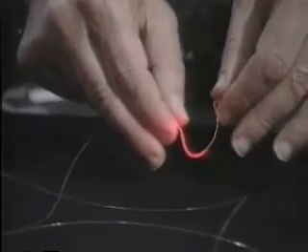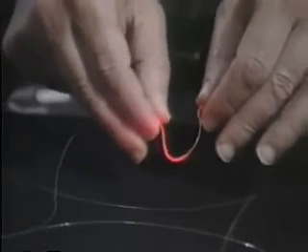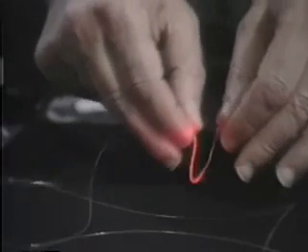Now, the reason for that is because you start going against the rules of propagation of light in a fiber.